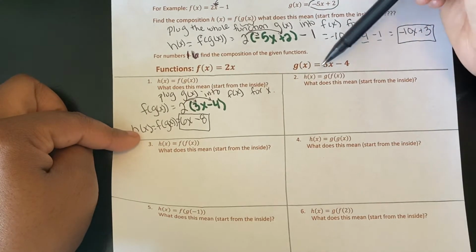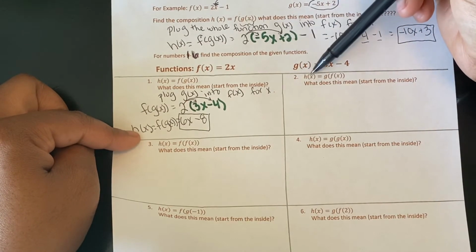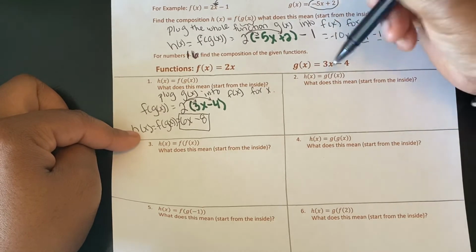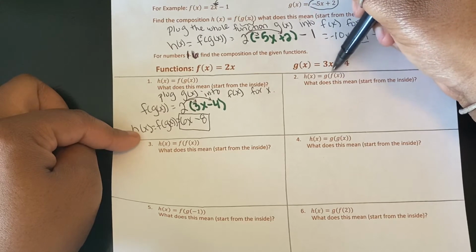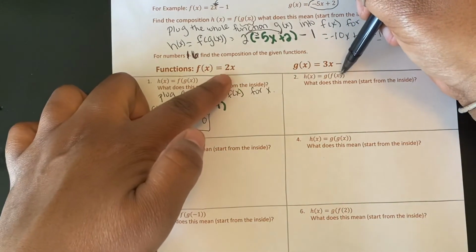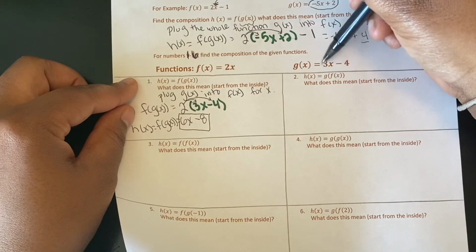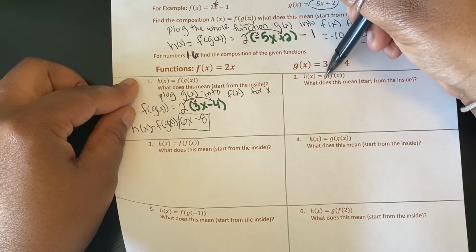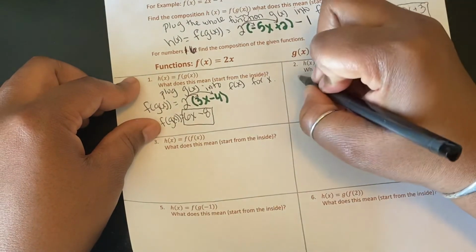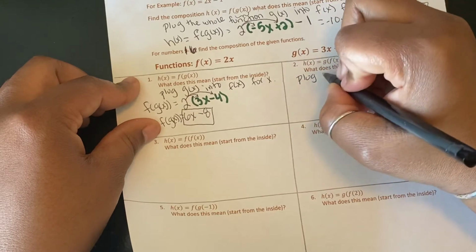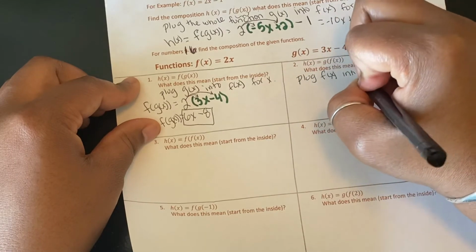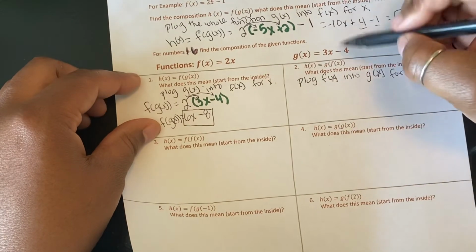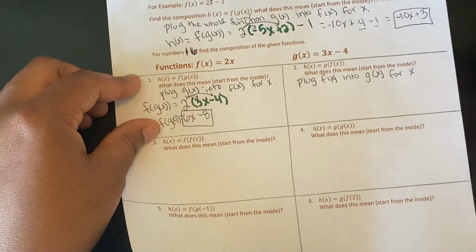All right, let's do number 2. So it says, find the composite h of x when that equals g of f of x. So we're going to start from the inside. Always start from the inside. We're taking the function f of x, which is 2x, and we're going to plug it into the function g of x. Start from the inside. You're taking f of x and plug it into g of x. So plug, what does it mean? It means plug f of x into g of x for x. Okay, wherever I see x in this g of x, I'm going to plug in f of x.